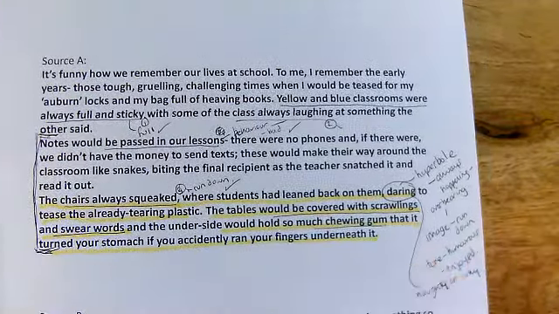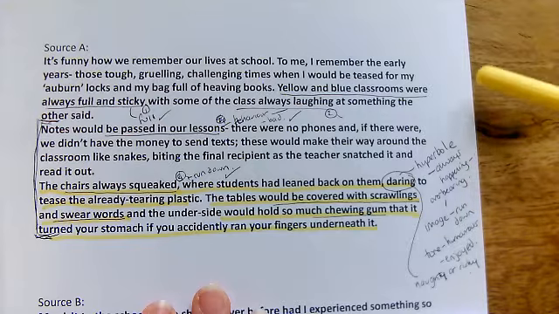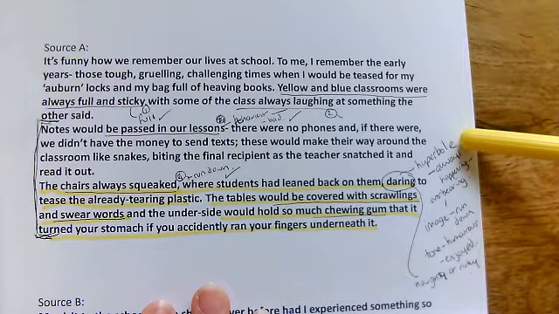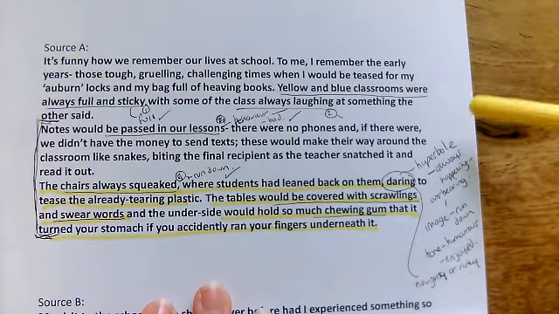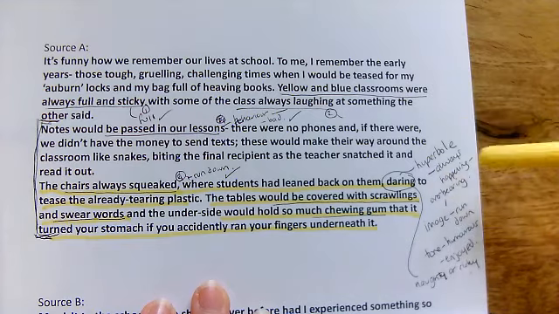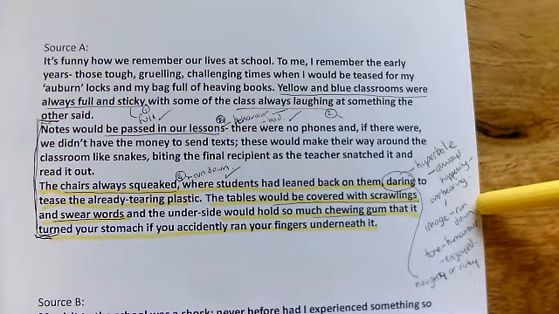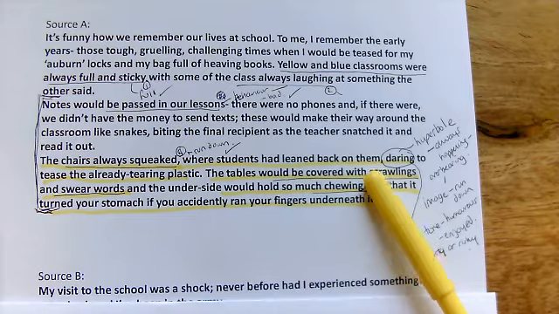So this phrase: chairs always squeaked where students had leaned back on them, daring to tease the already tearing plastic. It uses hyperbole. That's my obvious device. Suggests it's always happening or it's overbearing. Now, hyperbole is always used to exaggerate. So usually the effect is going to be it's overpowering or there's too much of it or something along those lines. The image makes it seem quite run down. Now, in actual fact, that's probably going to be my point. The image is generally something that you want to put in your point. The tone, however, is quite humorous. It's not meant to be a serious phrase, okay?